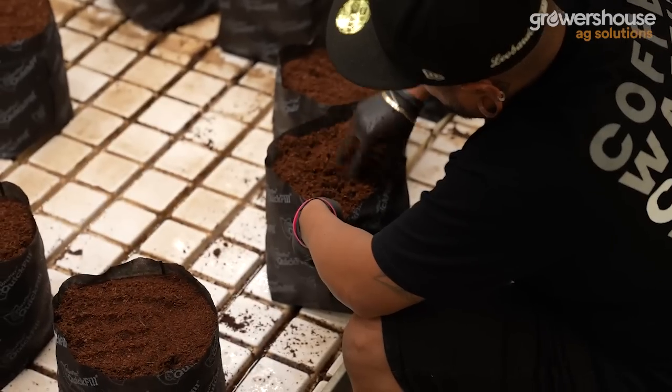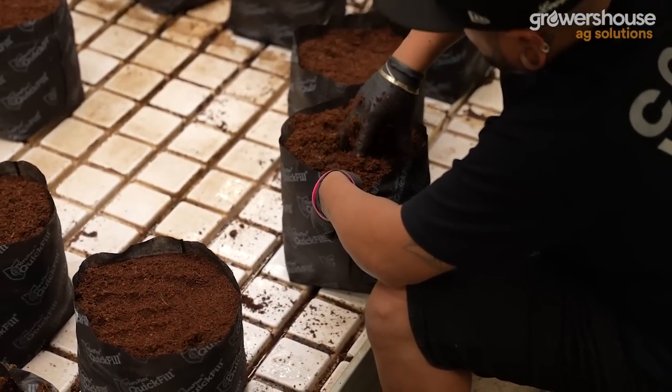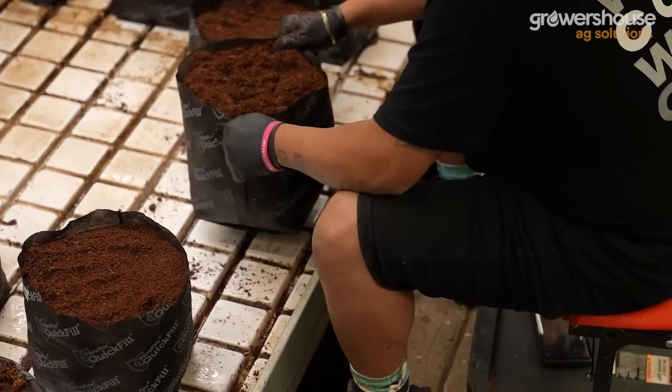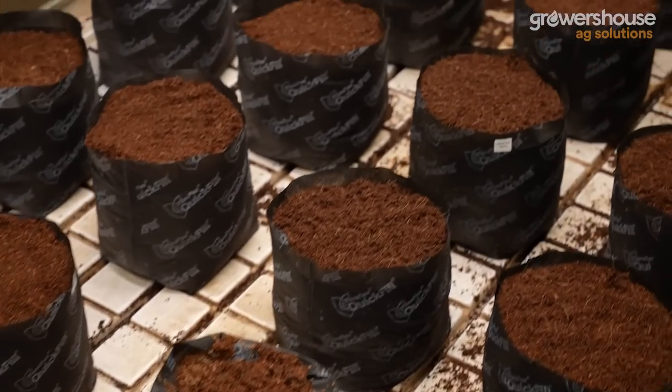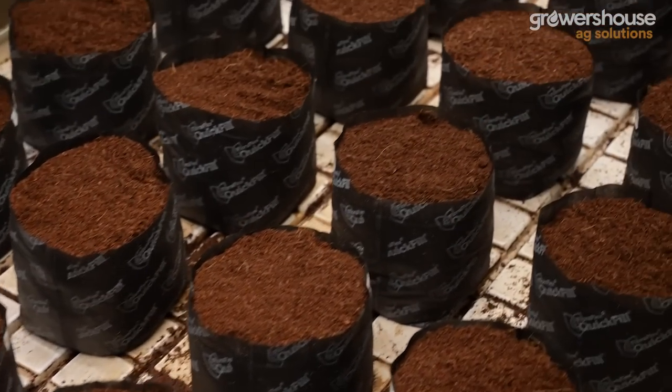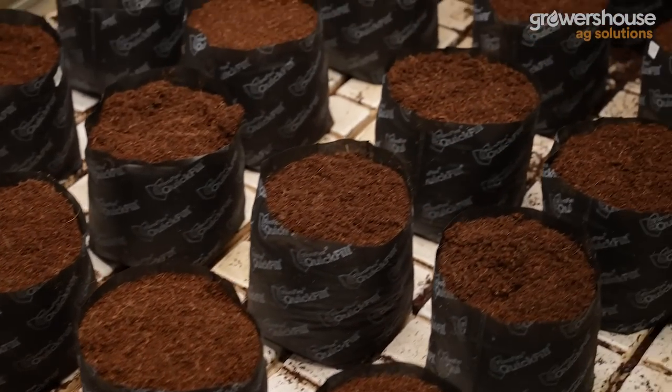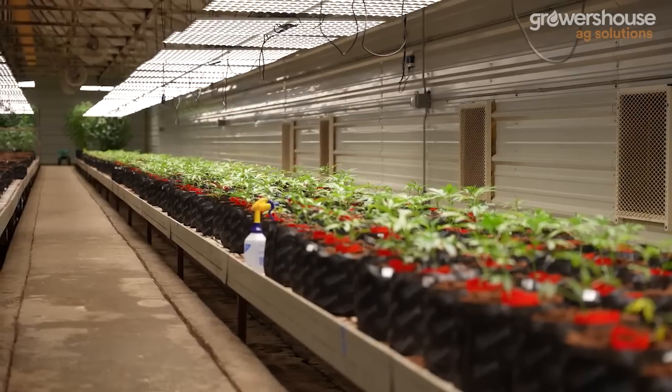That's going to ensure that the positively charged ions, calcium and magnesium, fill the sites, potentially displace a little bit of sodium that might be left over in the coco, and make sure that this coco is ready to plant and isn't going to basically starve the plant during its initial first few days in the media. So what we're doing with coco is we're basically creating our own soil off of an inert substrate and the nutrients that we choose to apply.